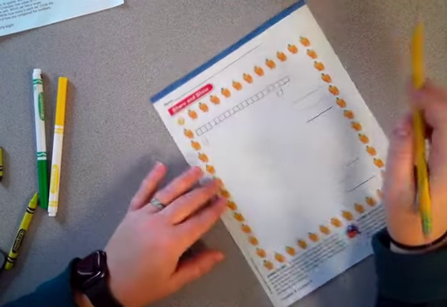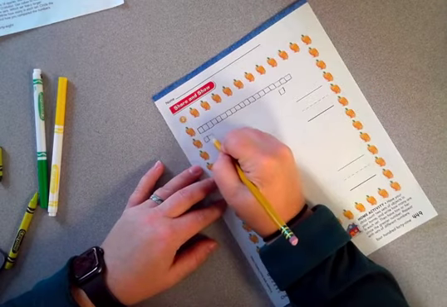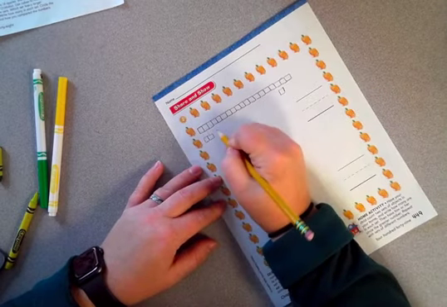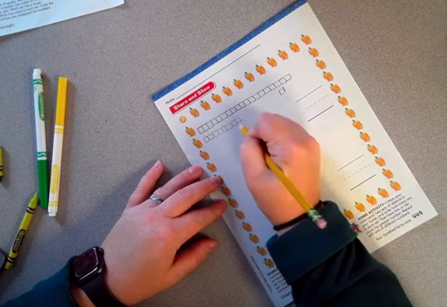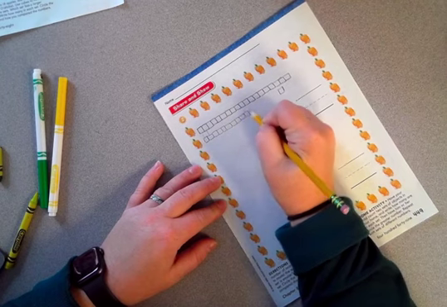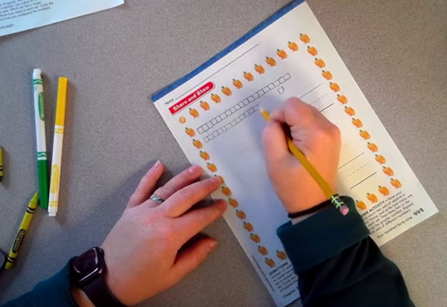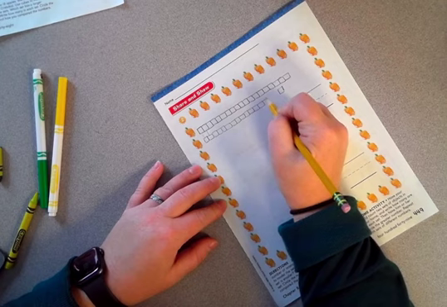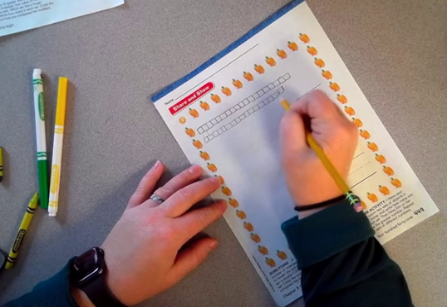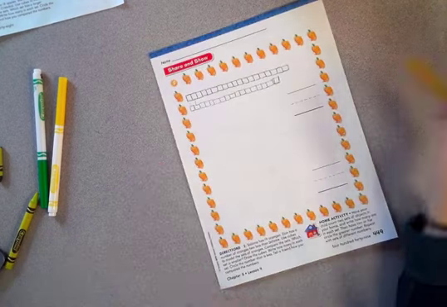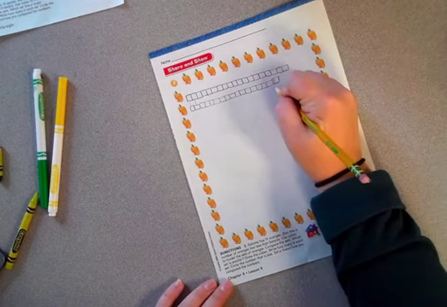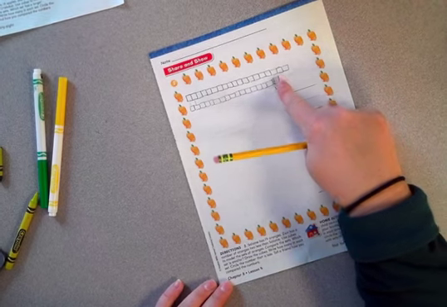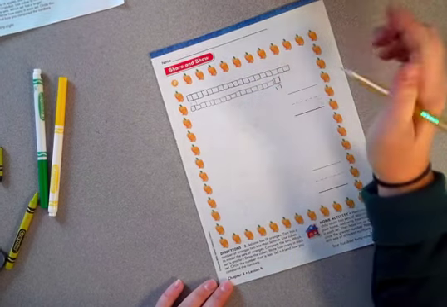So let's draw our cube train now. Remember, line them up so each one up there has a partner. 3, 4, 5, 6, 7, 8, 9, 10, 11, 12, 13, 14, 15, 16, and then that last one was 17. So does that make sense if we have 17 and then 18, 19?